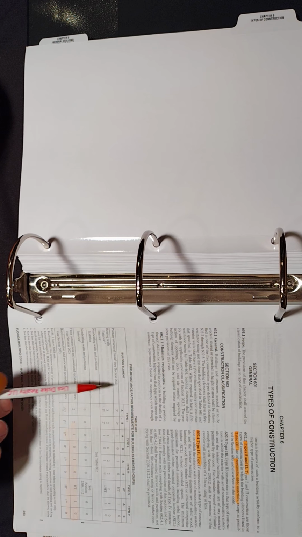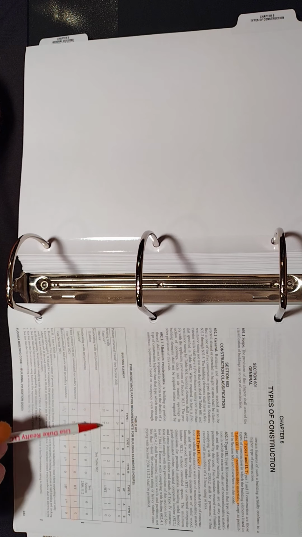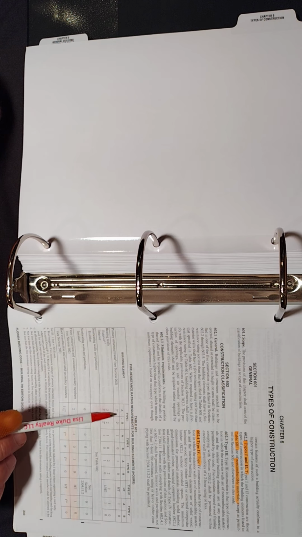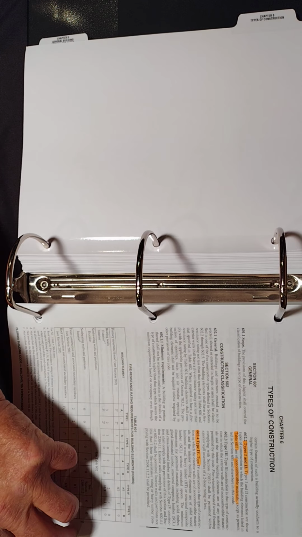And what this table tells us here is the number of hours. This is fire-resistance rating, not just for walls, but for the actual building element, and what the fire-resistance rating has to be in terms of hours. And make sure when you get a question about this that you note the footnotes. The footnotes can be important for you to get the correct answer.